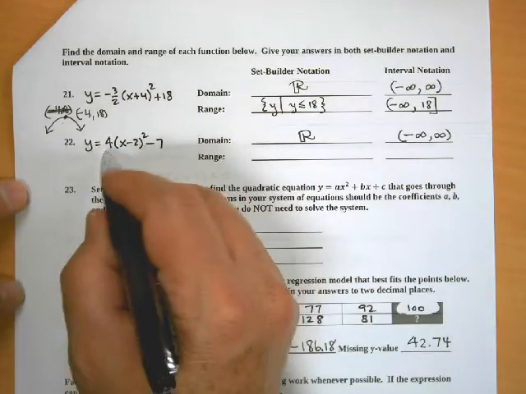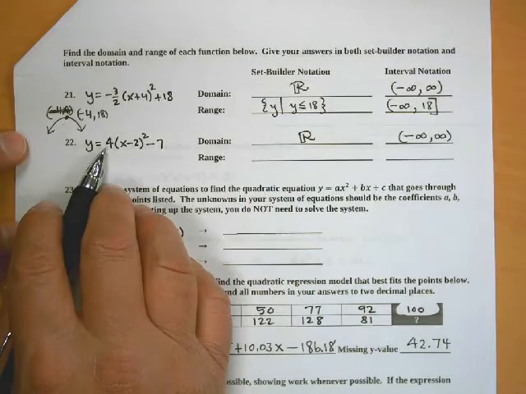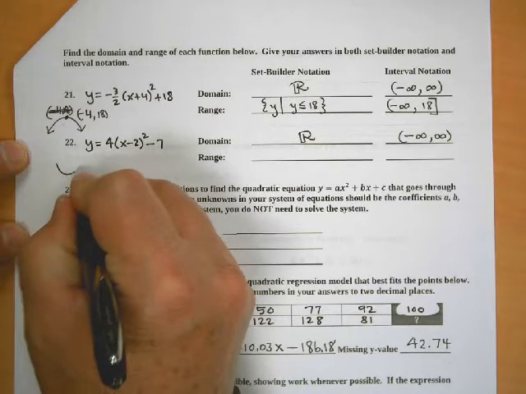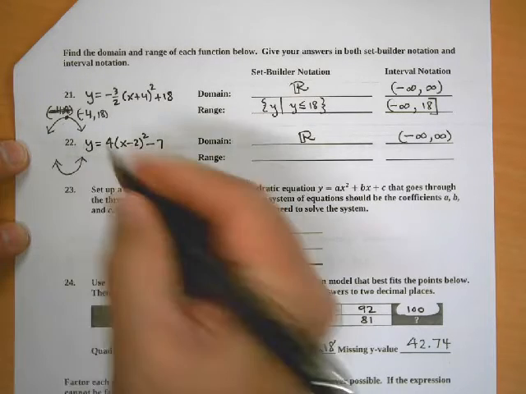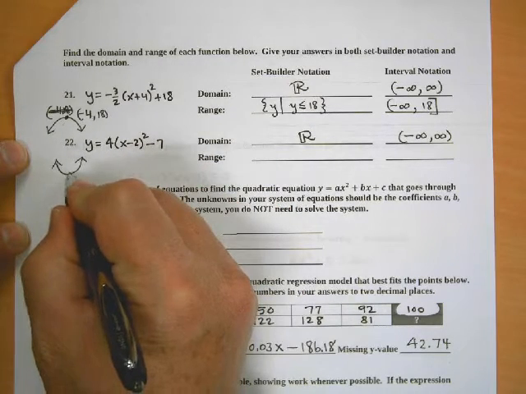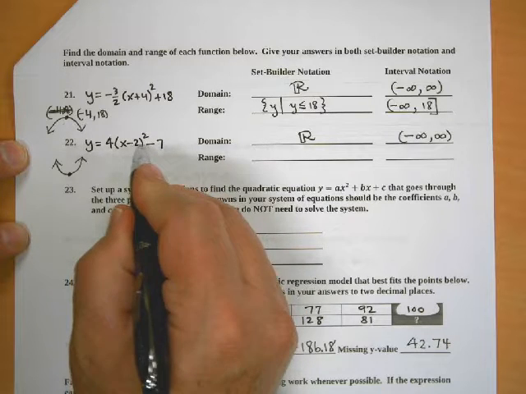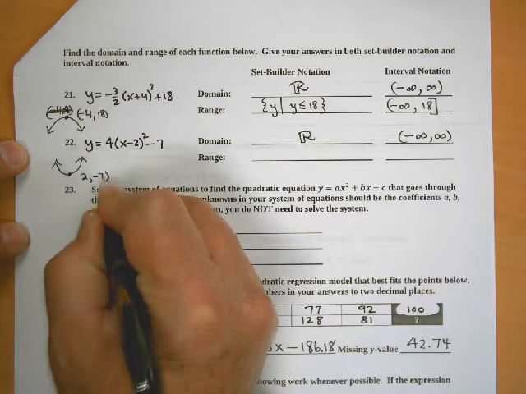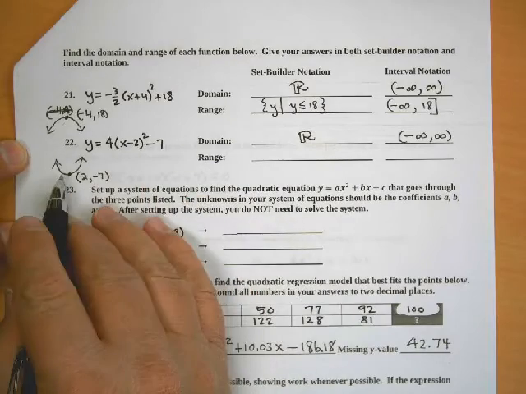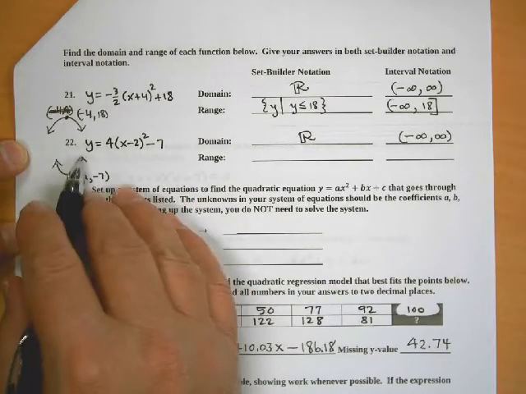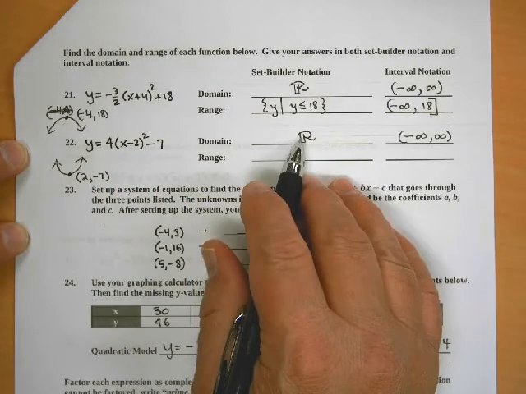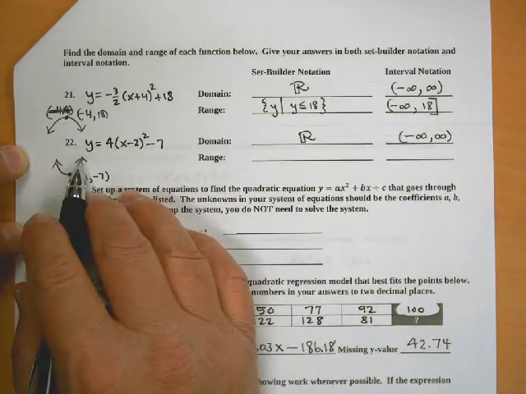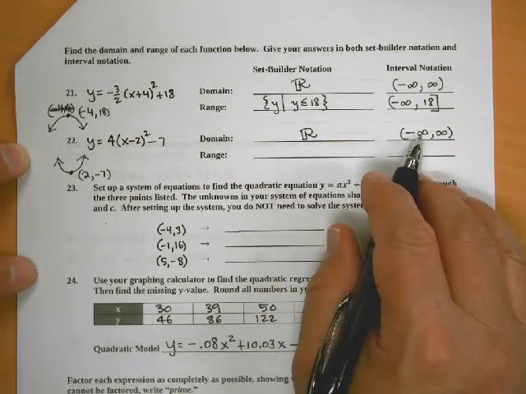Okay, let's do the same thing here with the positive number up front. You get the smiley face version. Right side up opens upwards. And here you've got 2, negative 7 for your vertex. The domain we've already discussed is all real numbers going from x equals negative infinity all the way to the other side, positive infinity. So that's done.